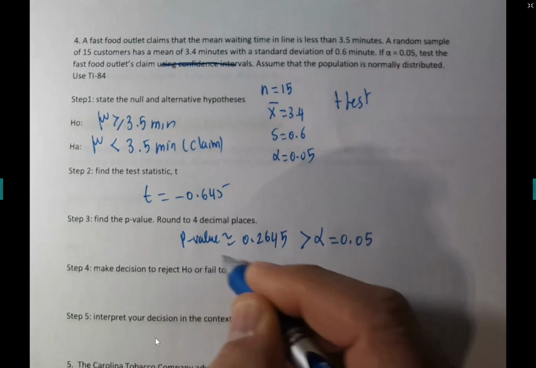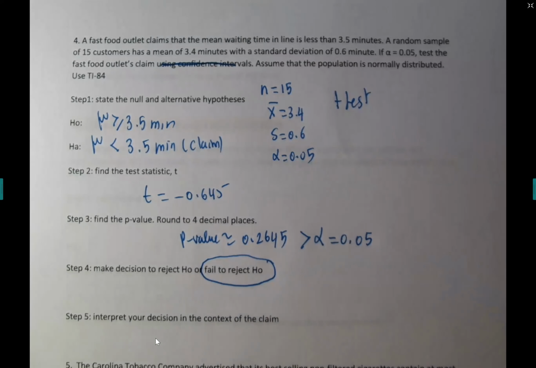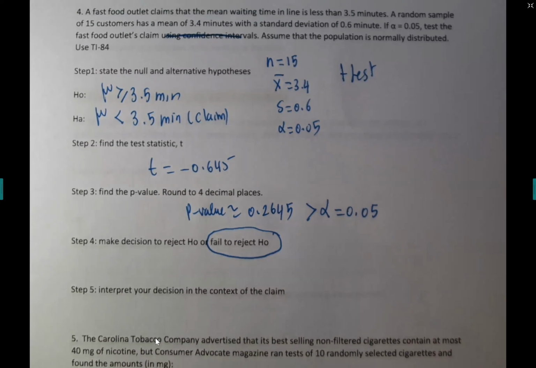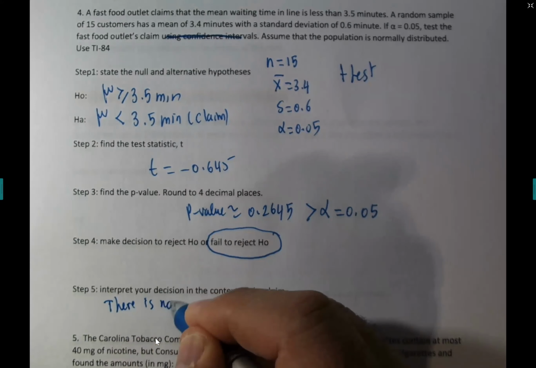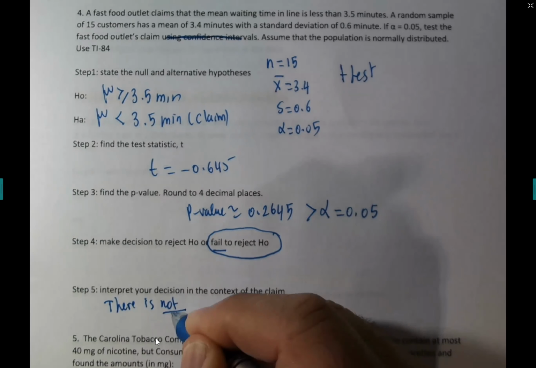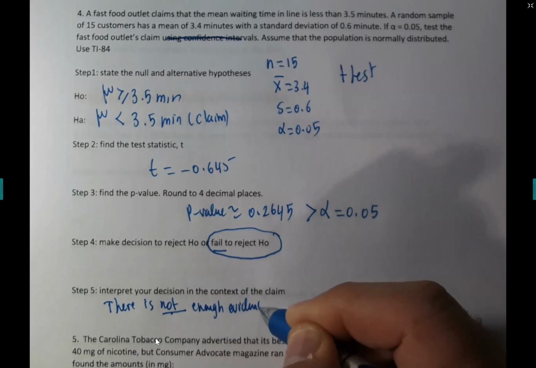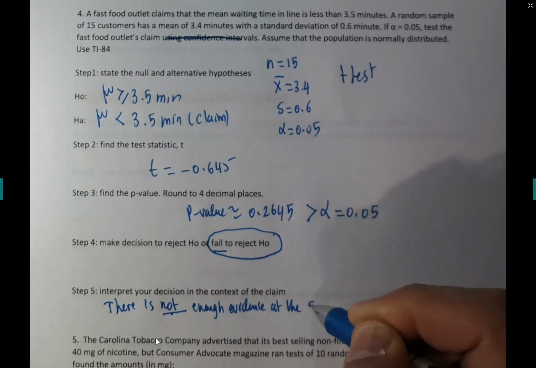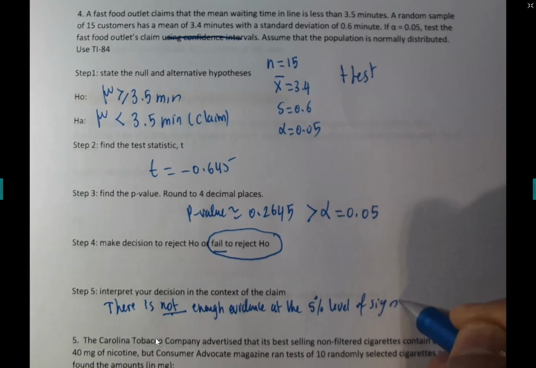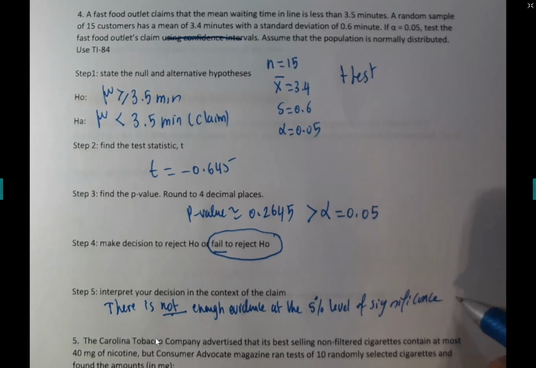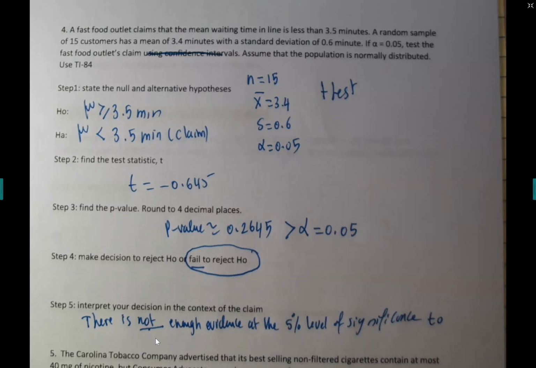So the decision will be fail to reject H0. And if you fail to reject H0, this is what you write in step number 5. There is not, you see, fail means not enough evidence at the 5% level of significance to, okay, now we need to select the word support or reject.